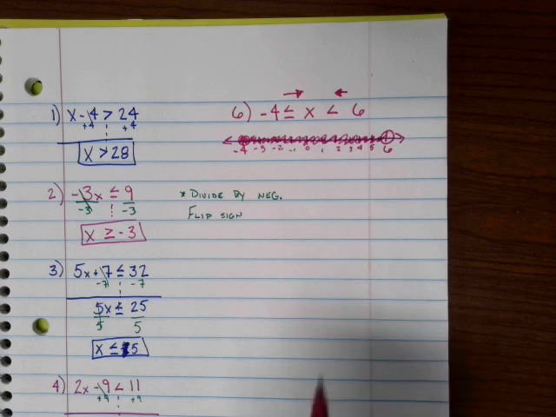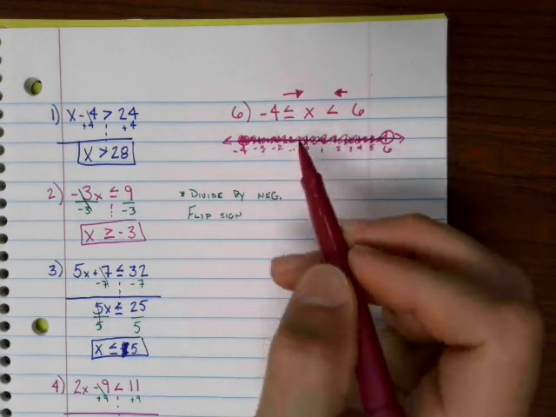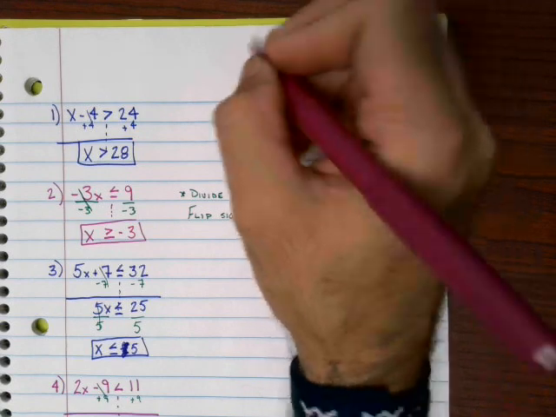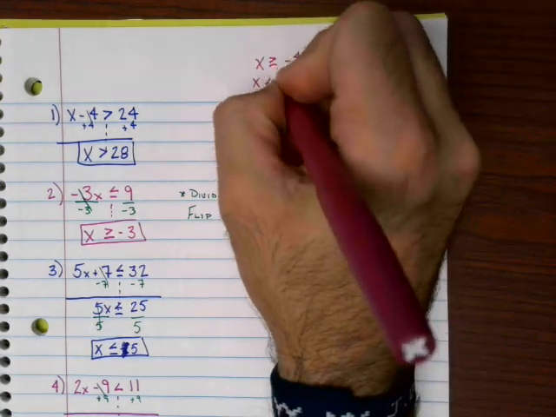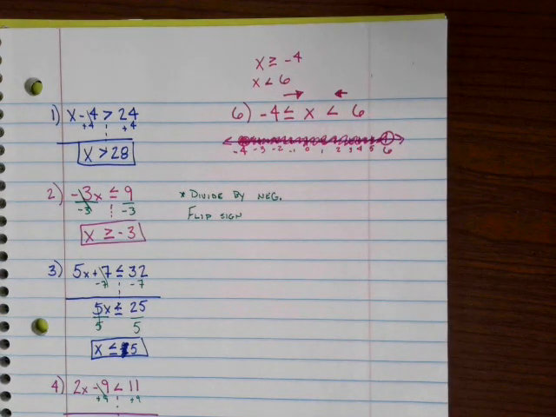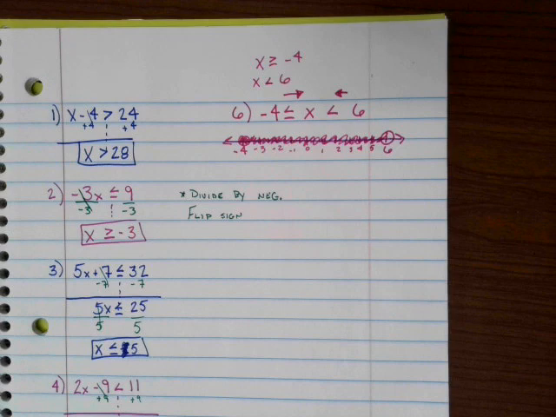Now, what else you could do is you could go right here and separate these. So you could have x is greater than or equal to negative 4, and x is less than 6. If it's easier for you to read them like that, separate it and read them and then graph them. Again, that's just a tool you could use that could help you. All right?